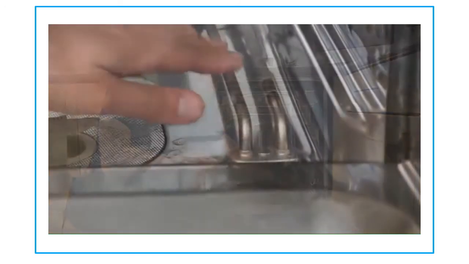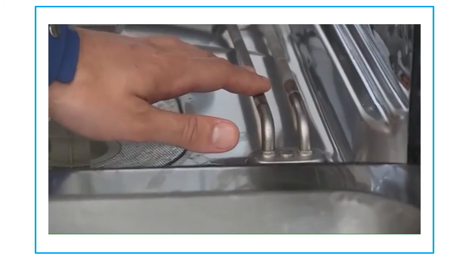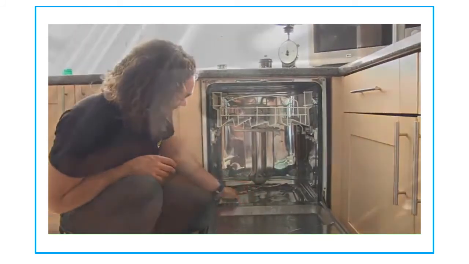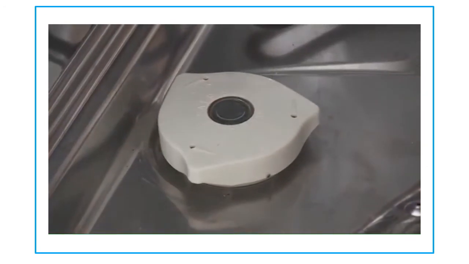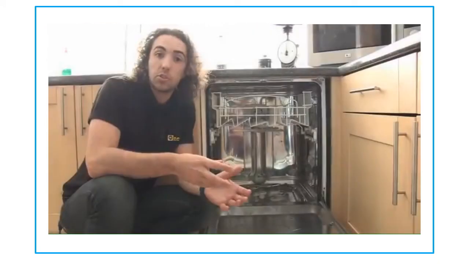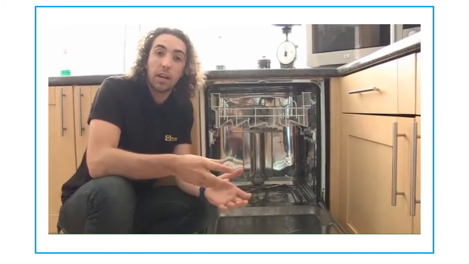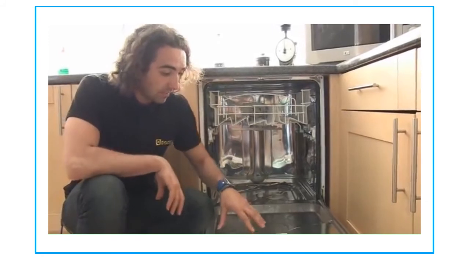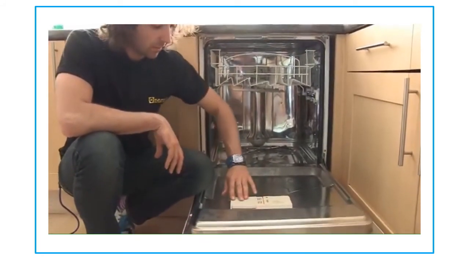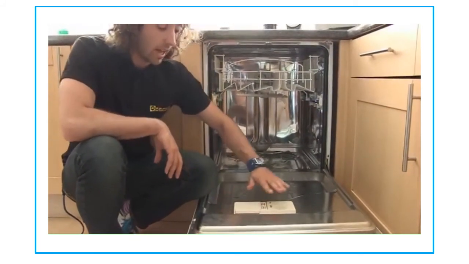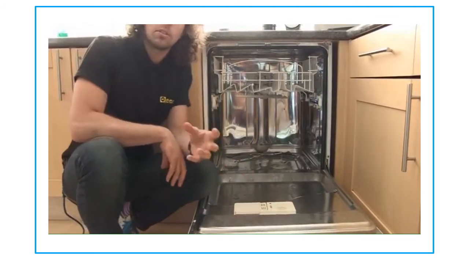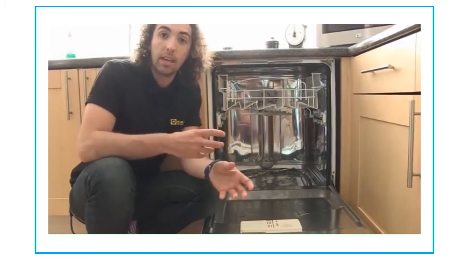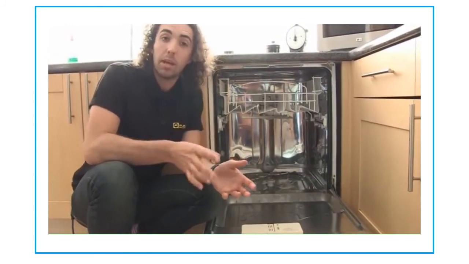Also in the bottom we have a heating element, and this both heats the water up and is also used in the dishwasher's drying cycle. And here is a water softener which is filled with salt, and this is used to soften any hard water and allow detergent to work more effectively. Now here at the front, on the inside of the door, is both a detergent dispenser and a rinse aid dispenser. It's important to note that many modern all-in-one detergents include both rinse aid and salt, so you may not need to add these separately.